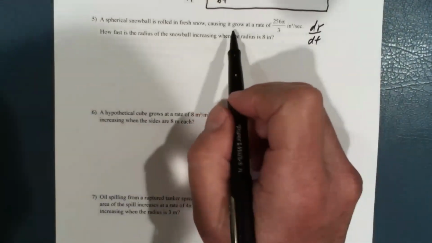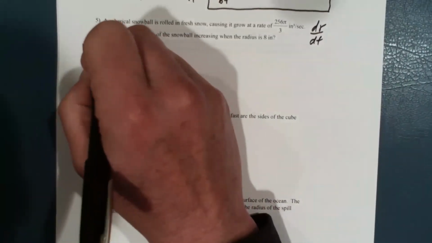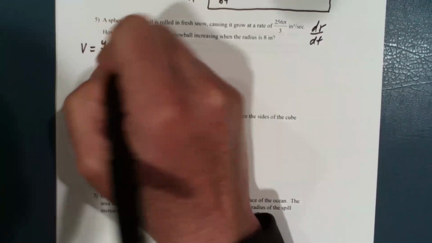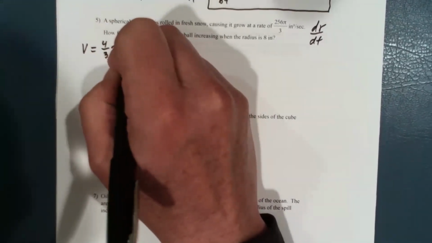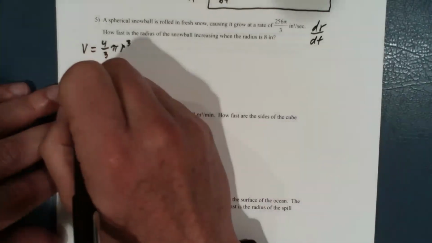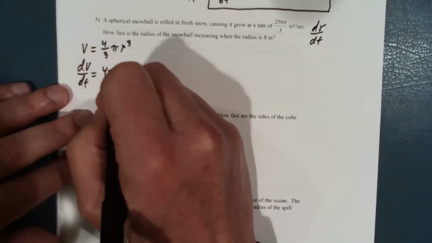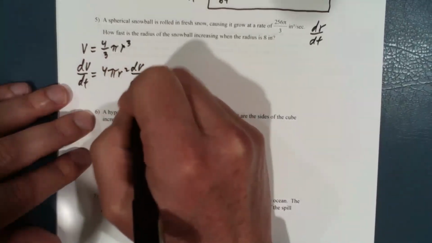They say it is growing at a rate, and they give us cubic inches, which means that is our dV/dt. So let's start with the volume of the sphere again, 4/3 pi r cubed. And we'll take the derivative: dV/dt is once again 4 pi r squared dr/dt.